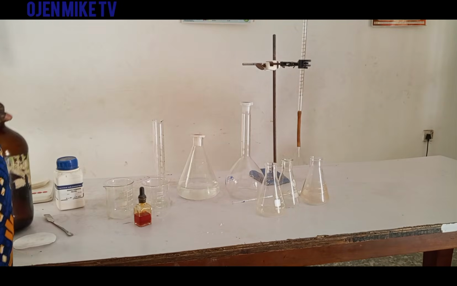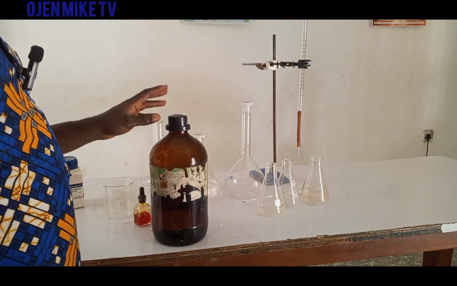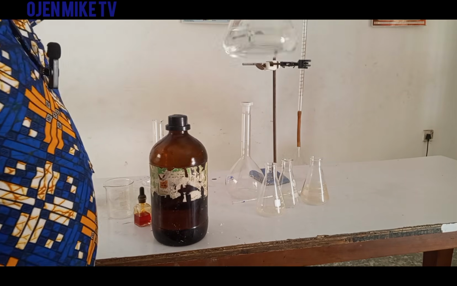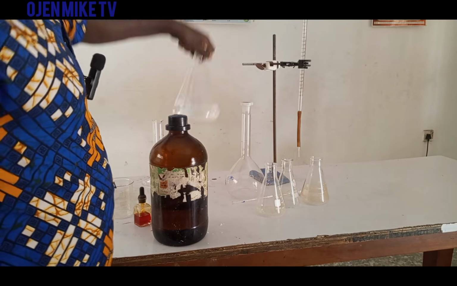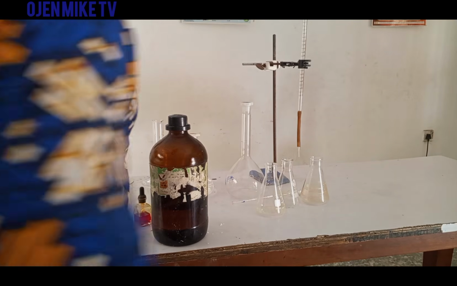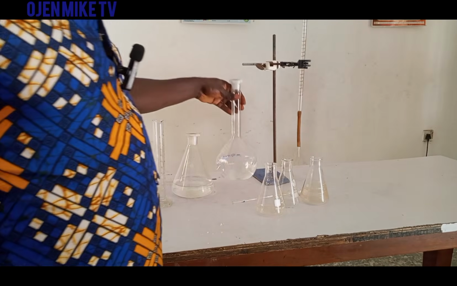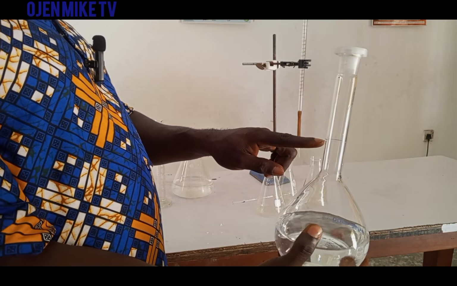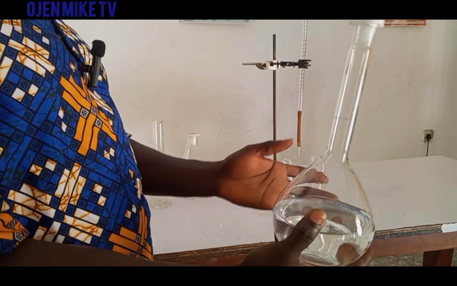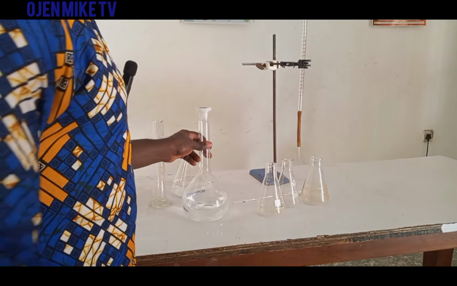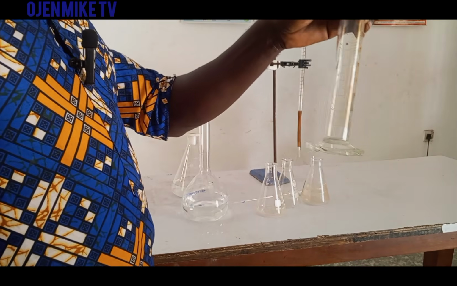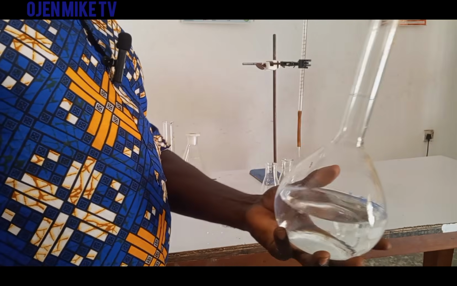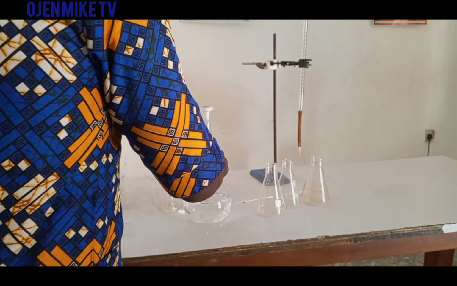10 mils of this hydrochloric acid. This one I have measured 5 grams of it. As you all know, I want to make a dilution of 1 dm cube. You can see the mark here. 1 dm cube is what is here. So I will dissolve 10 mils of this acid into this dm cube to make a solution of 1 dm cube.